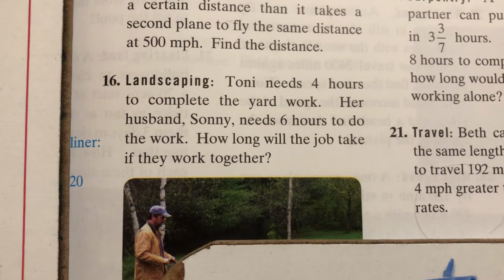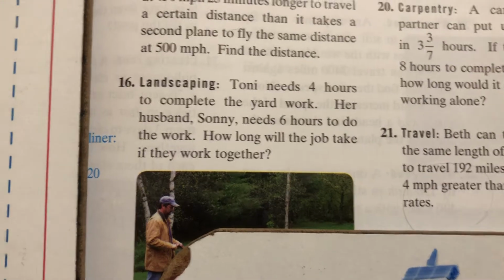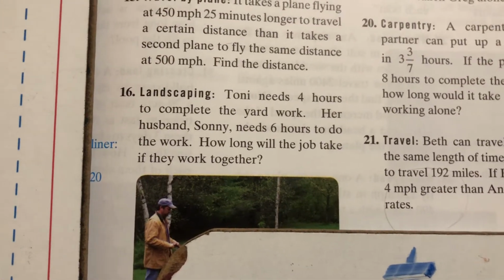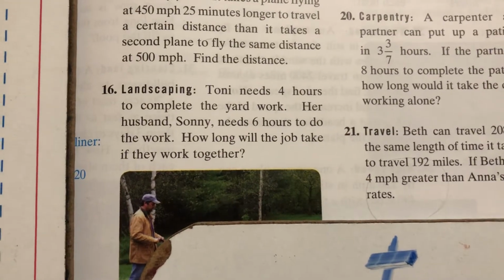This video is going to demonstrate how to do the work problems for lesson 7.5. So I'm using the textbook. You have an e-text with your access code.